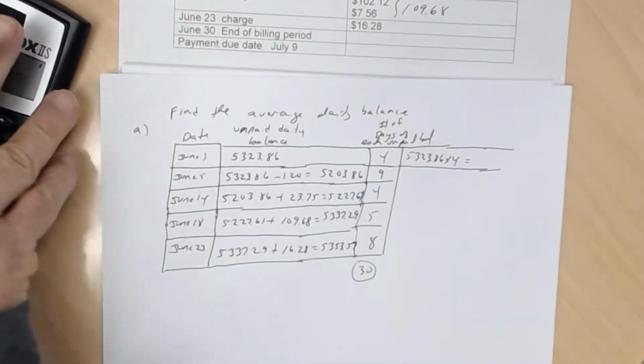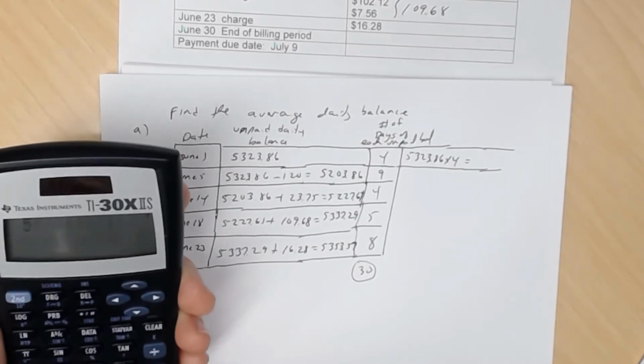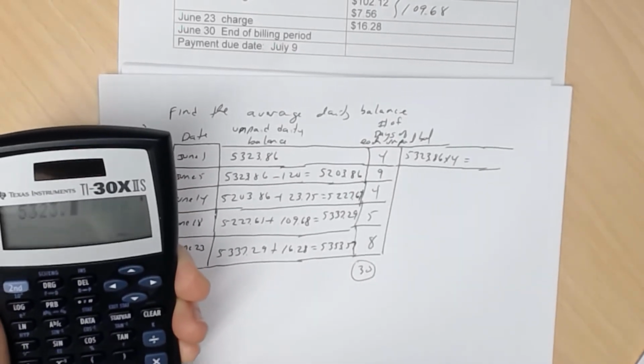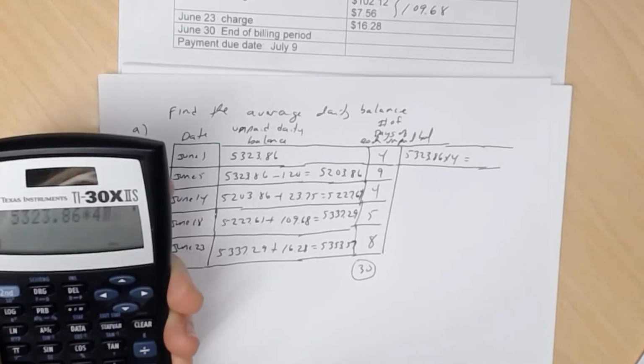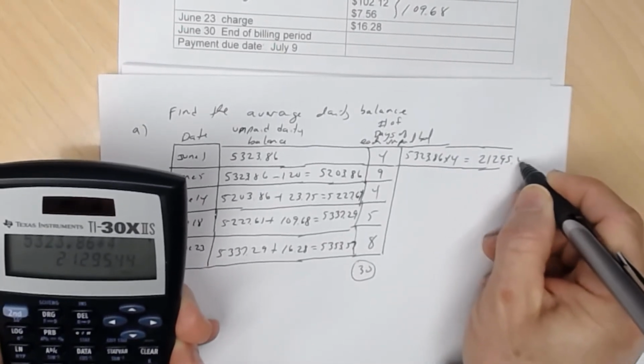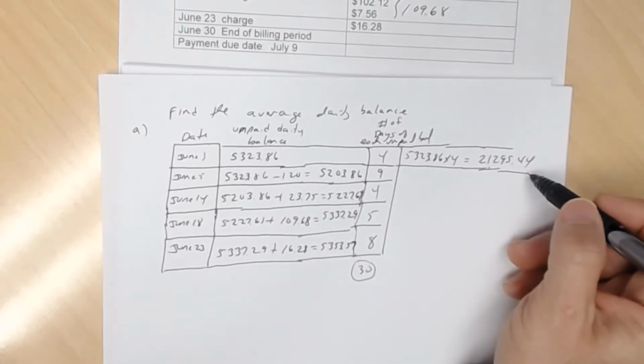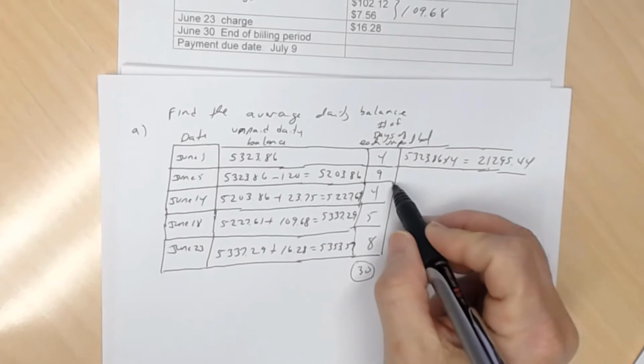So we're going to get $5,323.86 times 4, and you get $21,295.44. Y'all agree? So $21,295.44. Now we do the next one.